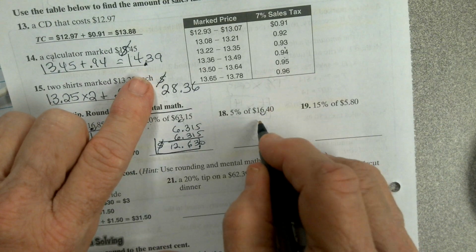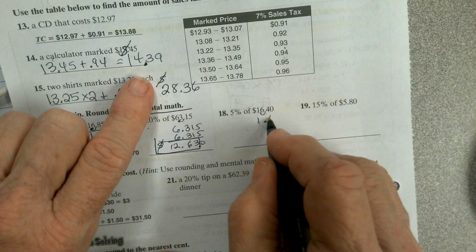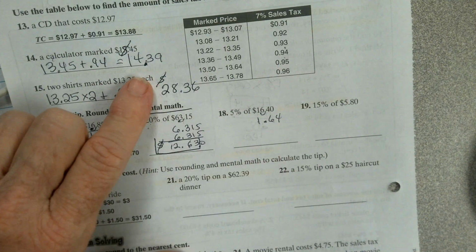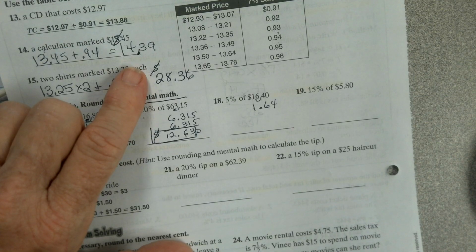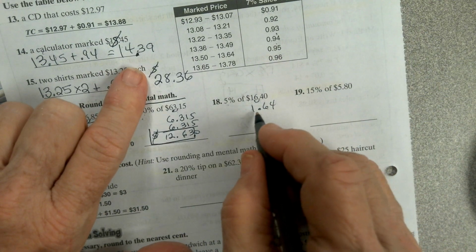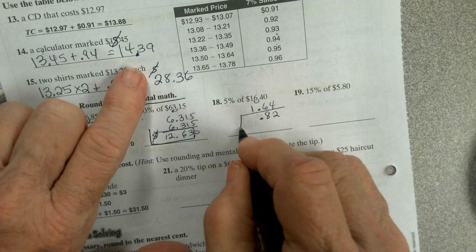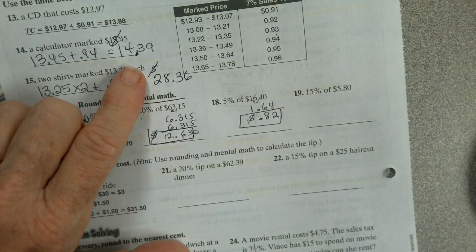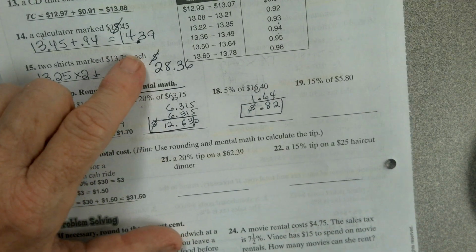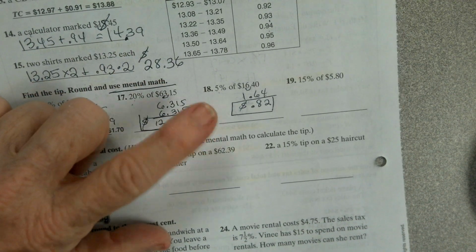Move 1 place over. So 10% is 164. 5% is how much of 10%? Half. So I'm just going to take half of that. Half of 16 is 8. Half of 4 is 2. My tax is going to be 82 cents. Is that answer there? Does that make sense, people?